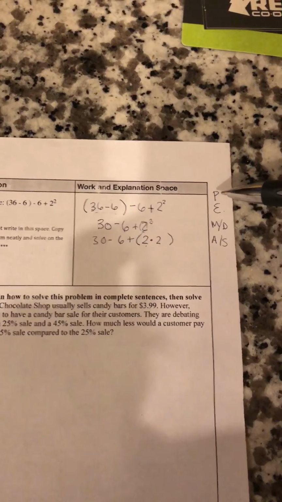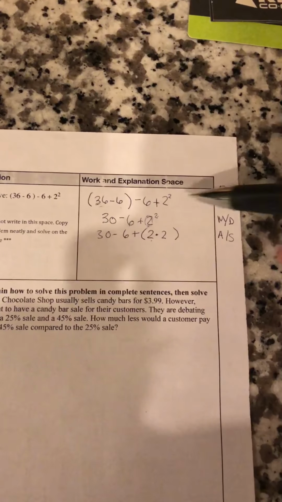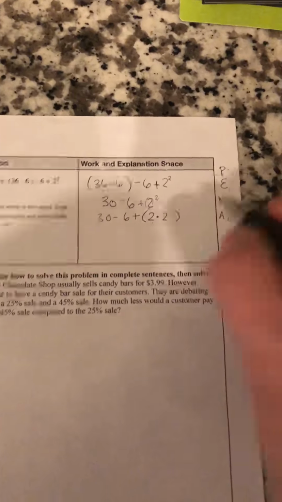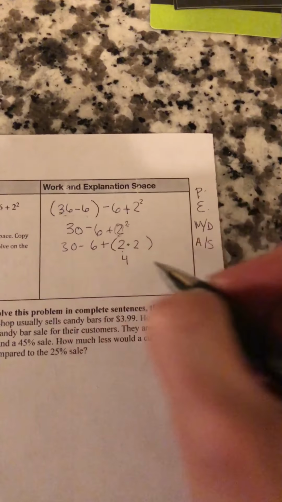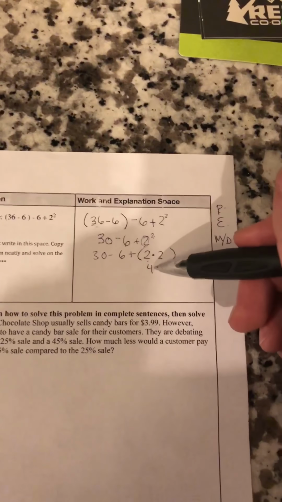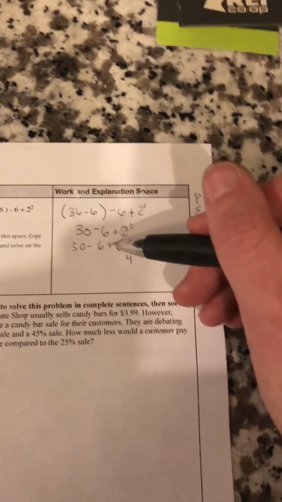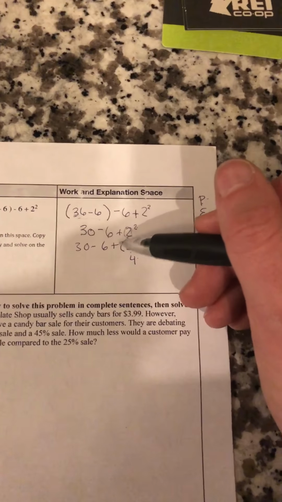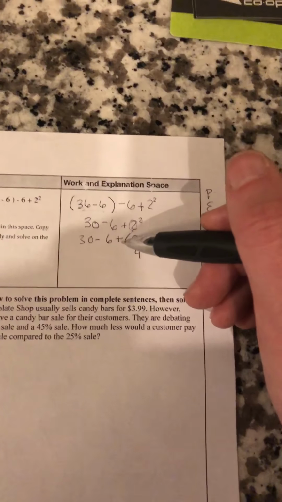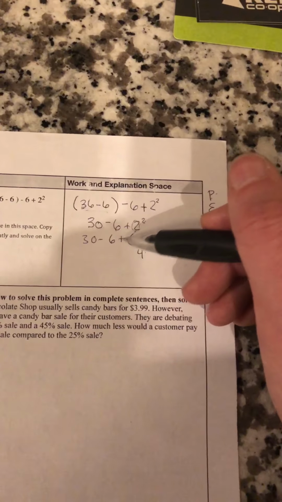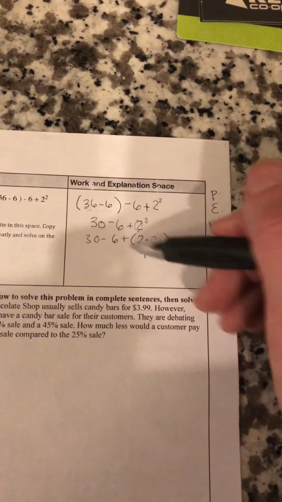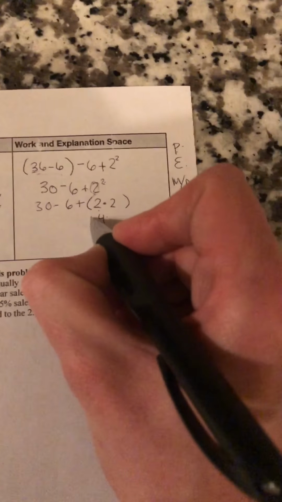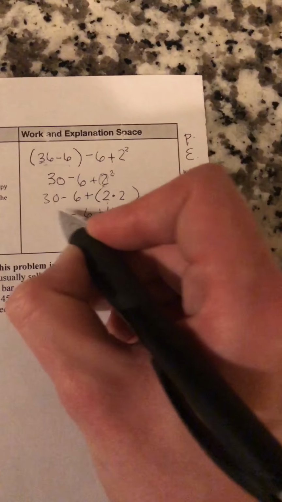Come back to my order of operations. Do I have any math inside my parentheses? Yes, I have 2 times 2. So I'm going to solve that first. 4. Again, we can use that rule that I was saying before. If there's a number or a letter before the parentheses, you have to keep them. In this case, we don't have a number or a letter. We just have a plus sign. So it's up to you if you want to keep it. I'm going to leave it blank. Carry down my plus, carry down my 6, carry down my 30.